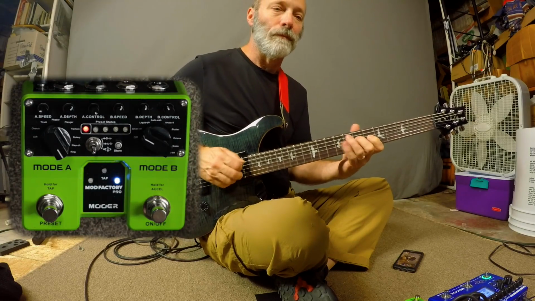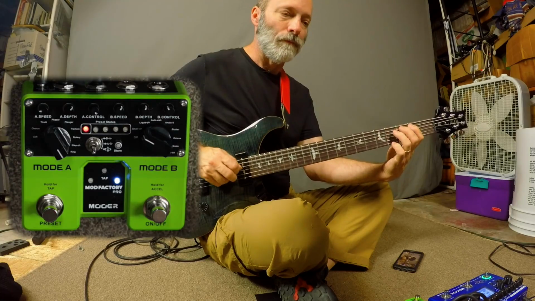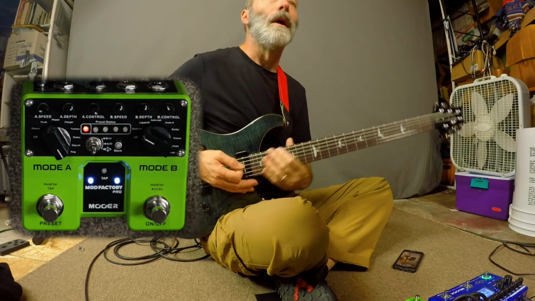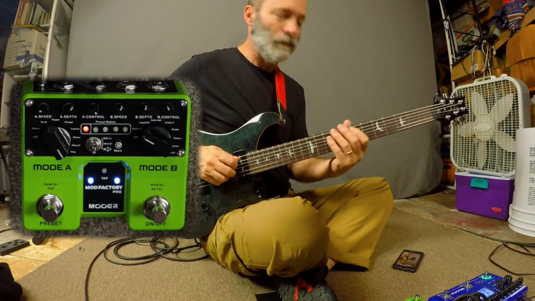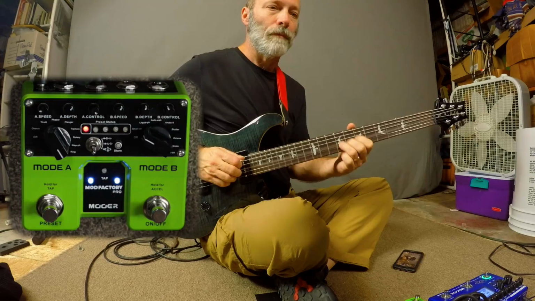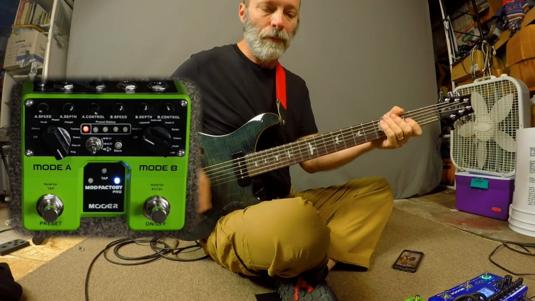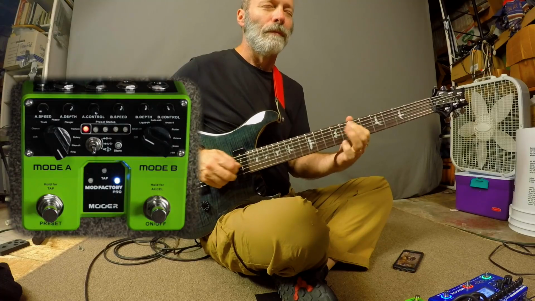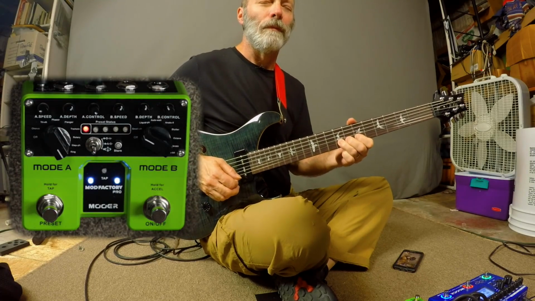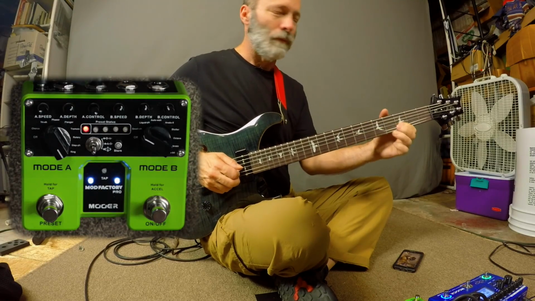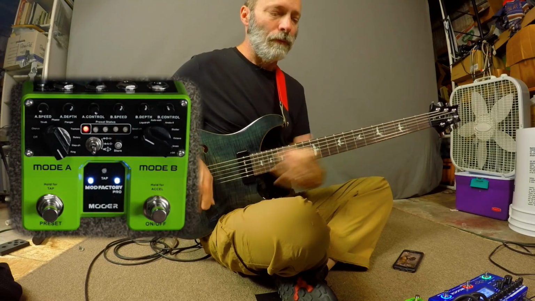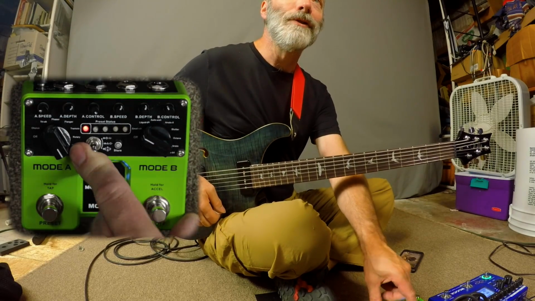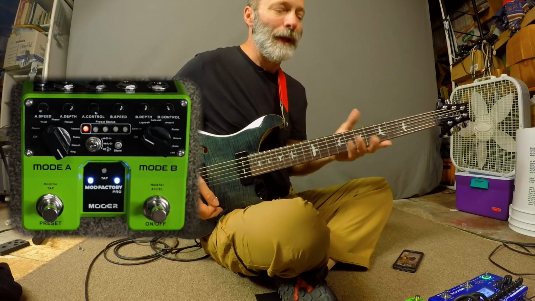Here we go. All right, nice. Let's try some distortion. All right, I gotta have some delay from the Ocean Machine. Here we go. Yeah, that's cool. All right, so let's try the small into the ring modulator. So that's the top. So we have B going into A. Here we go.